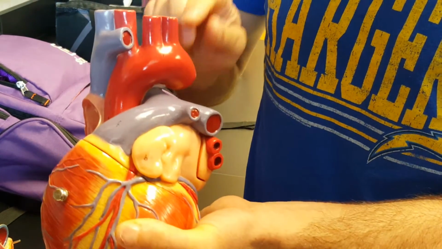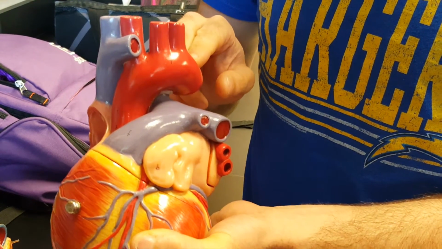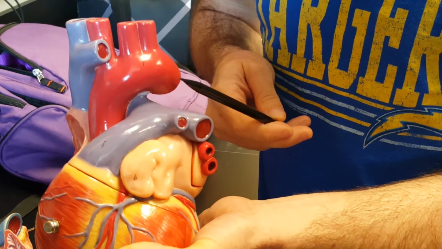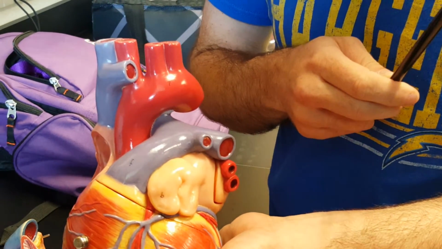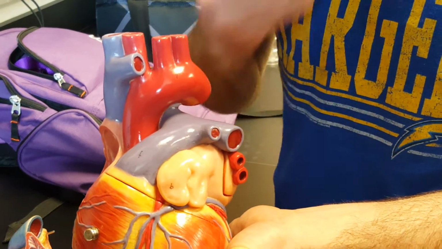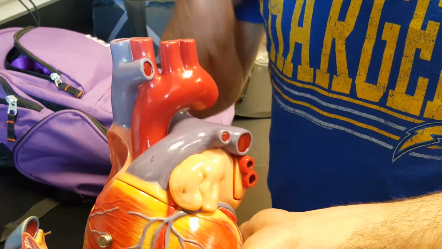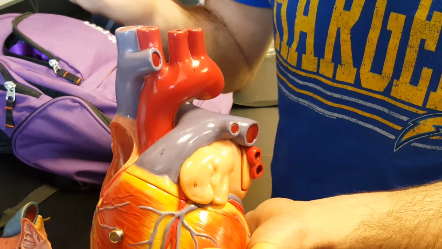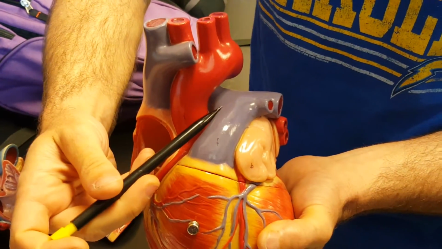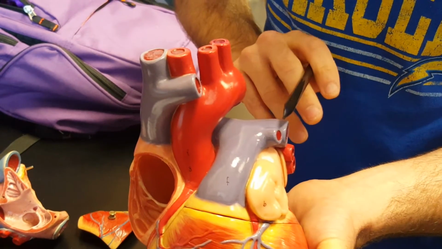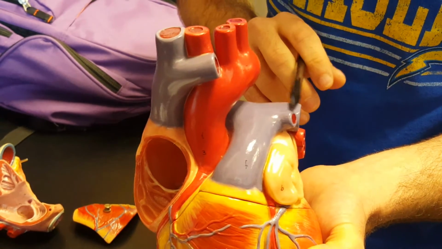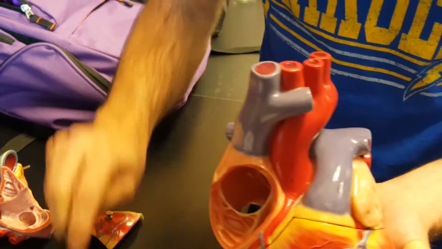Okay, and then you have the descending portion of the thoracic aorta, because it's in your thorax. After it passes the diaphragm, then it's the descending portion of your abdominal aorta, or you can just say abdominal aorta. Then you have your pulmonary trunk, which goes to your pulmonary arteries.